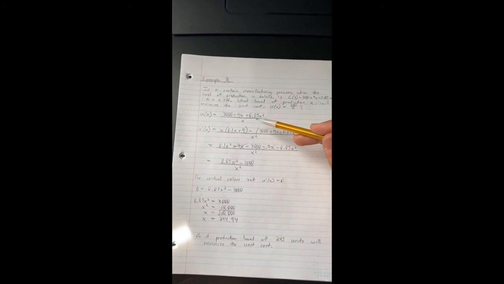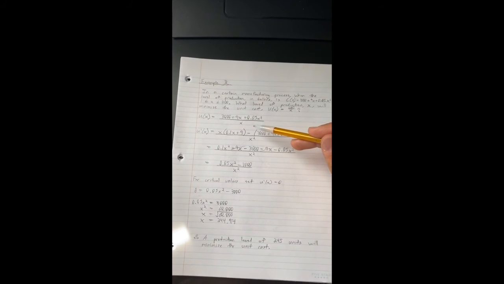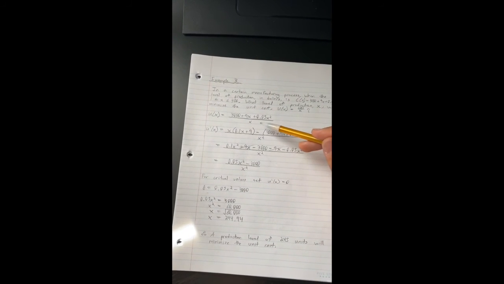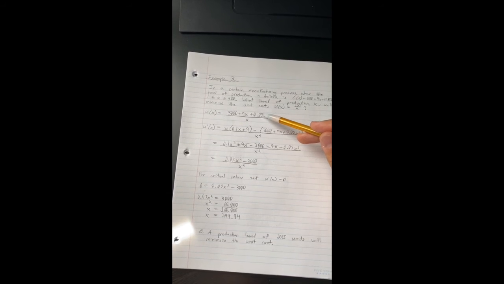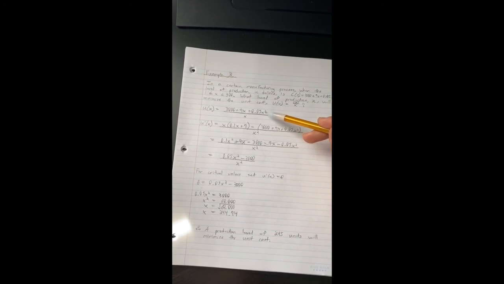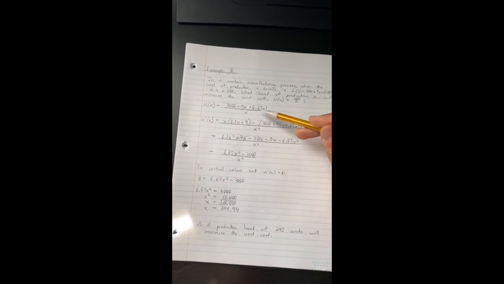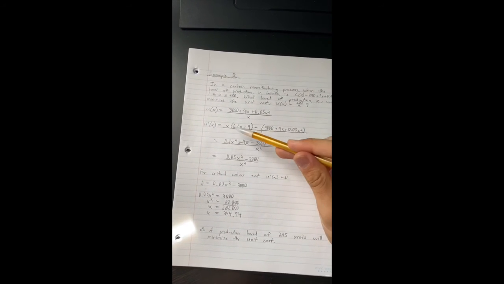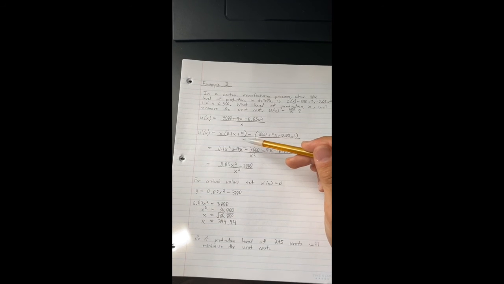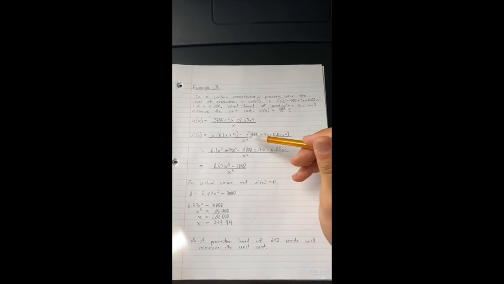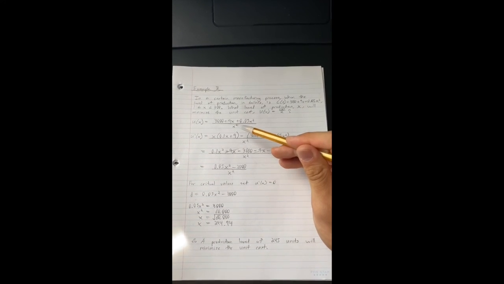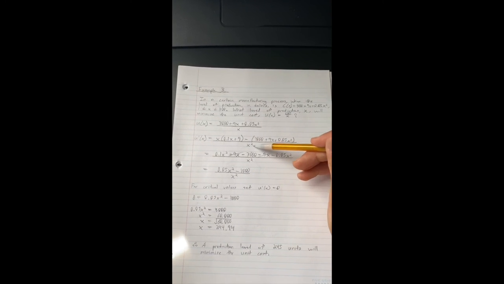To differentiate this function, we will be using the quotient rule. So the bottom times the derivative of the top, subtract the top times the derivative of the bottom, all over the bottom squared. So that leaves us with x times (0.1x plus 9) minus (3000 plus 9x plus 0.05x squared), and we're leaving this term by itself as the derivative of the bottom is 1, all over x squared.